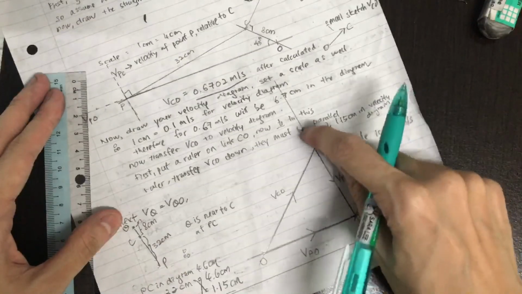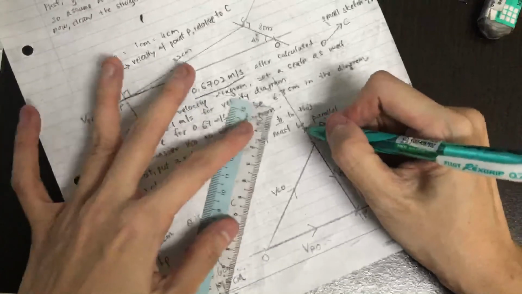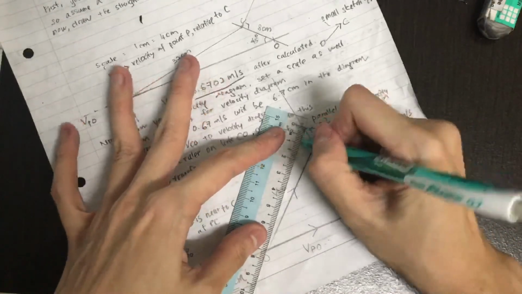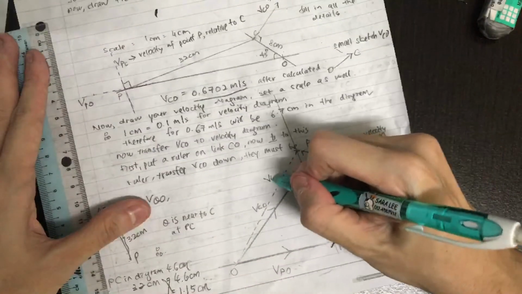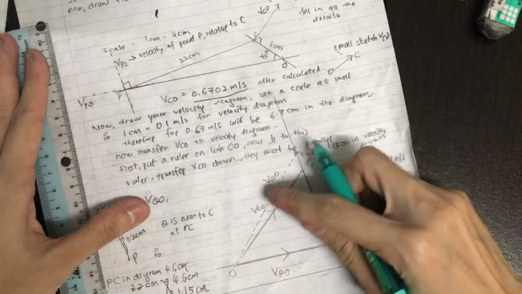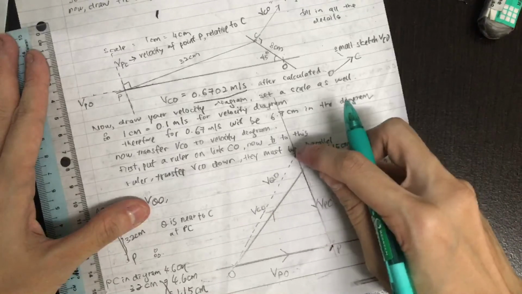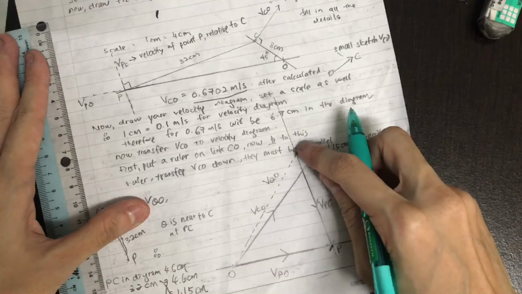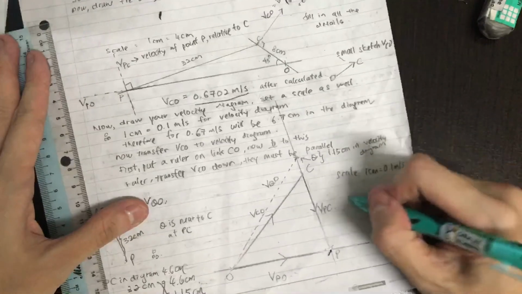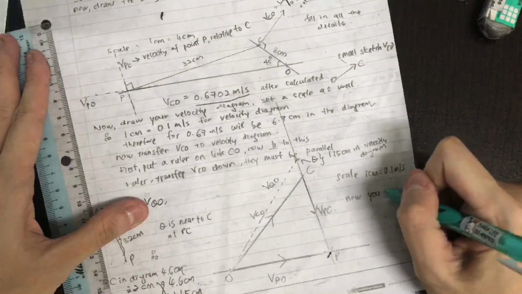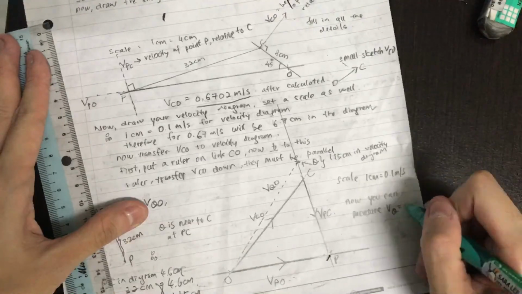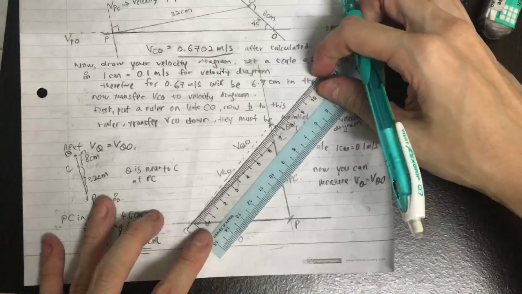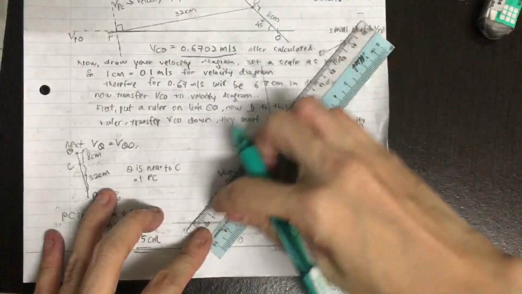Now draw this Q relative to O. Measure it and convert with the scale. That's your velocity of VQO.